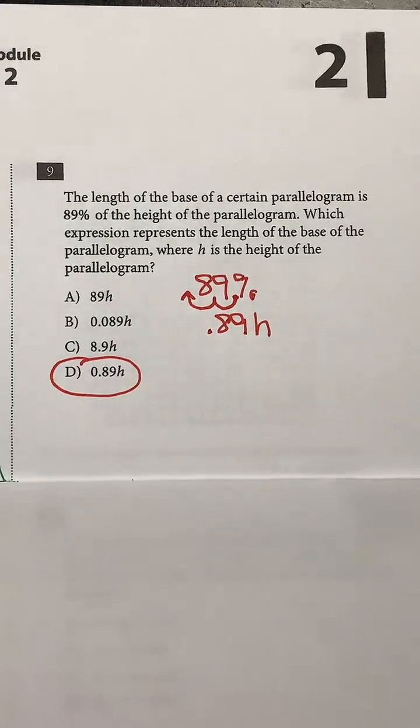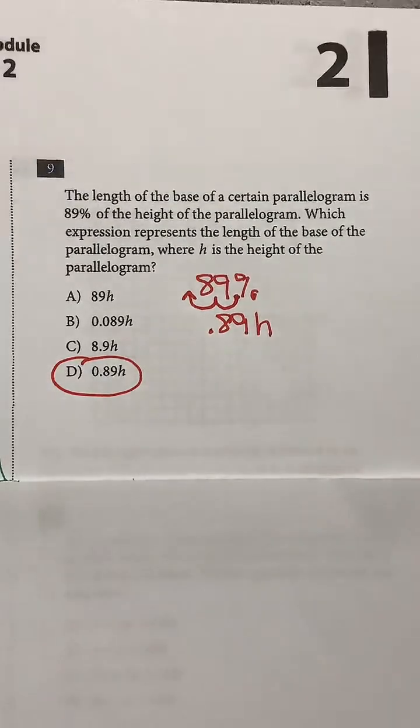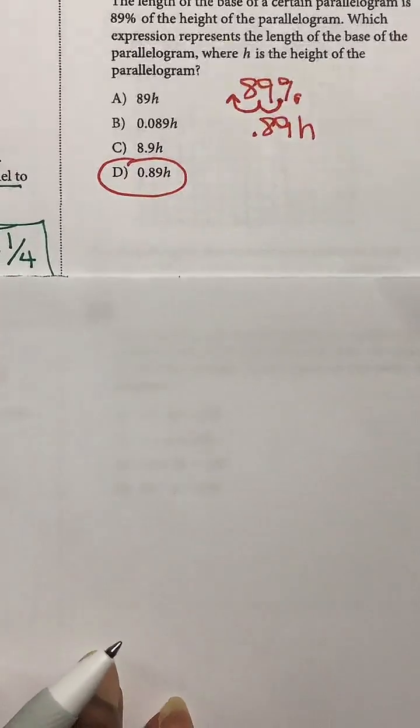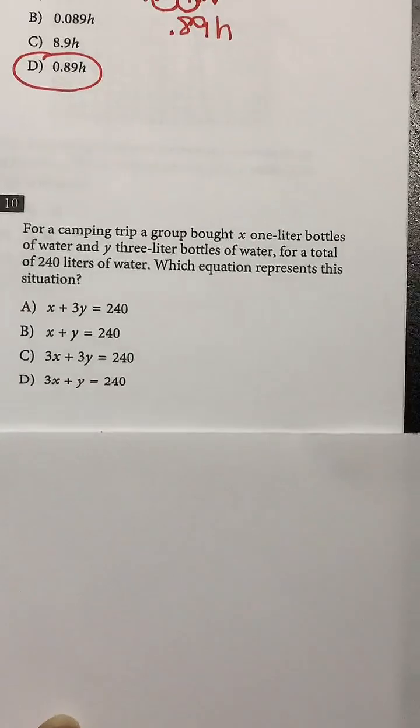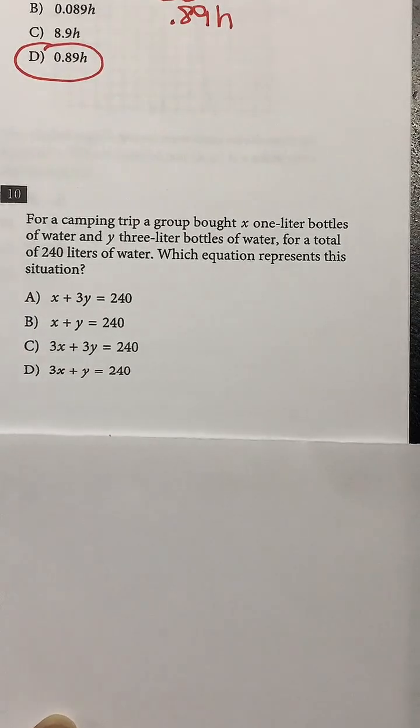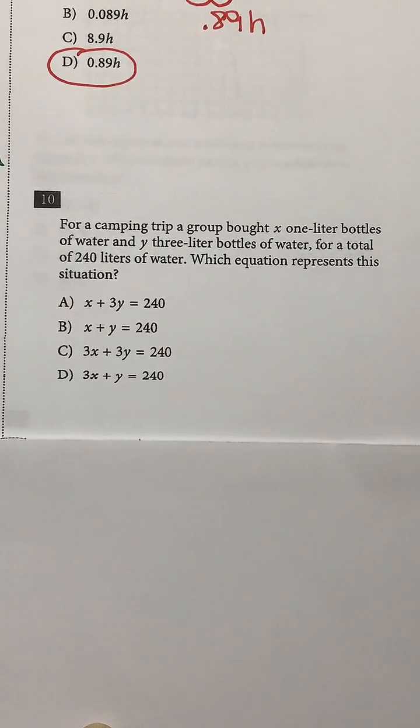Okay, so it will be option D. It's like, oh, thank God this was D. All right, number 10.